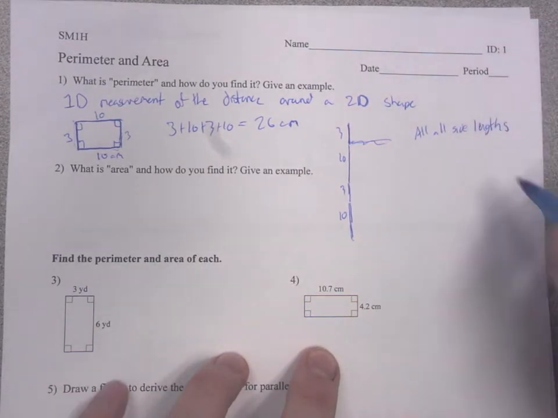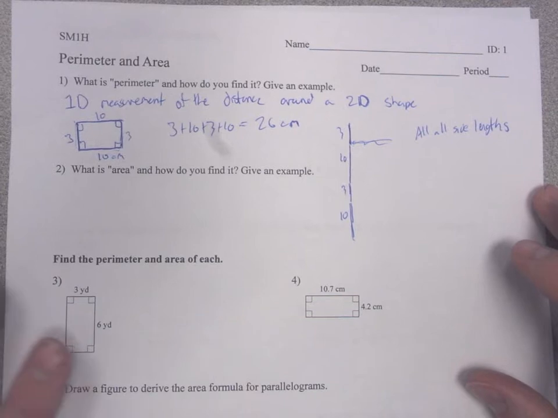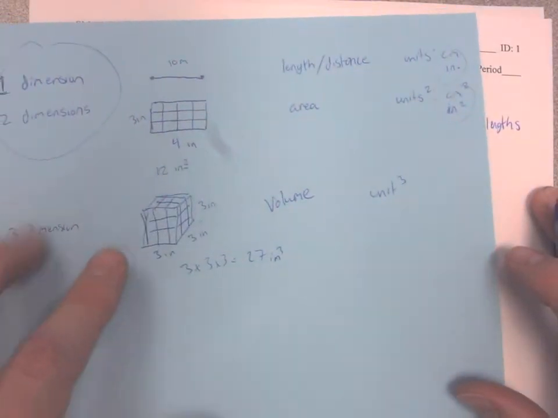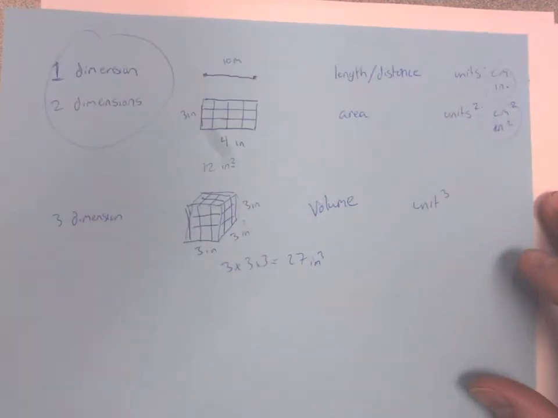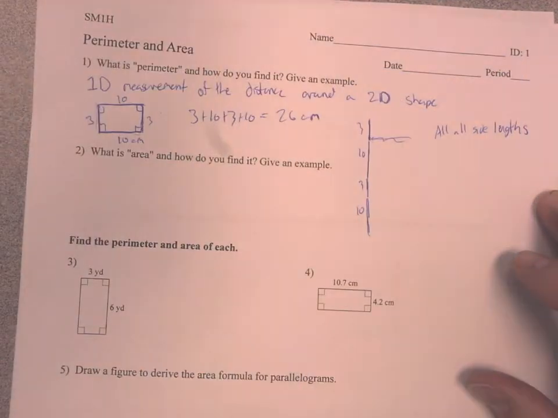Okay, and because we're talking about side lengths, that's why this is 1-dimensional. Okay, so our units are like centimeters. Okay, so area, remember, is like the space inside, and the units are completely different. The units are squared units, so it's literally how many little squares can we fit inside the shape.